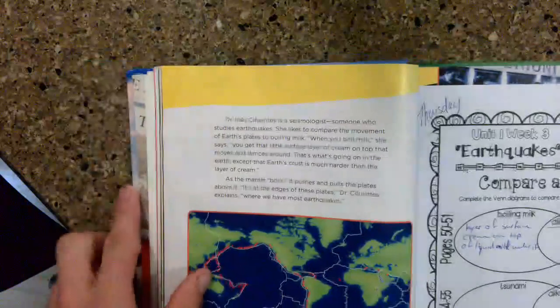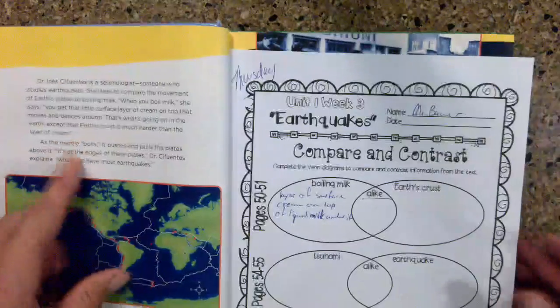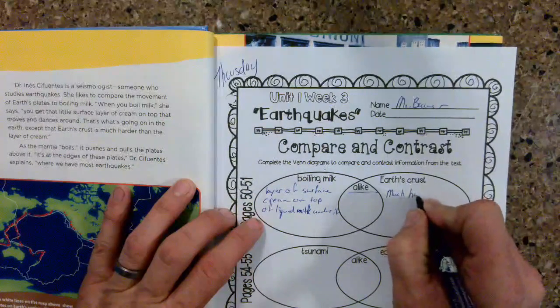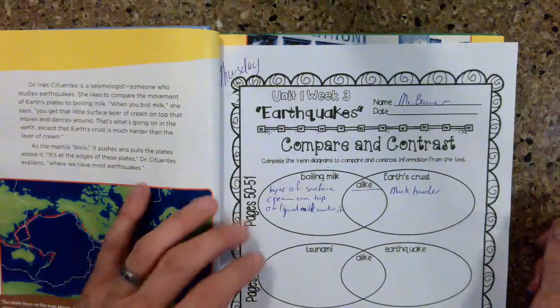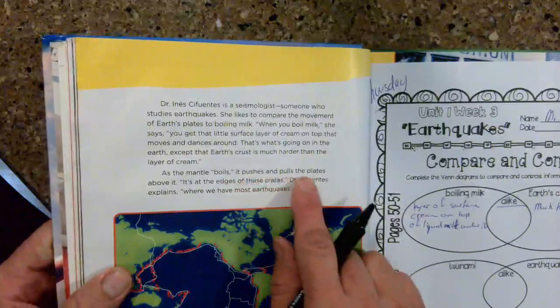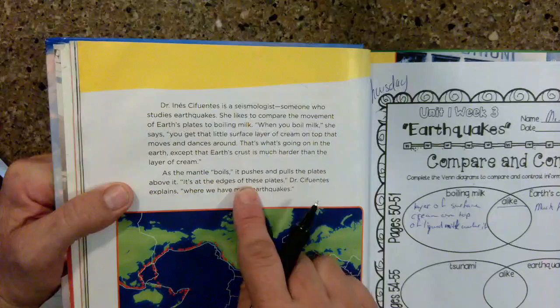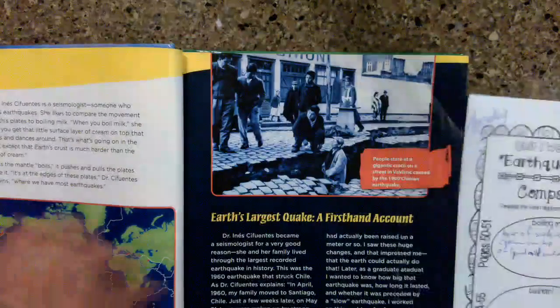That's what's going on in the Earth, except for Earth's crust is much harder than the layer of cream. Earth's crust. Much harder. As the mantle boils, it pushes and pulls the plates above it. It's at the edges of these plates that Dr. C explains where we have the most earthquakes.